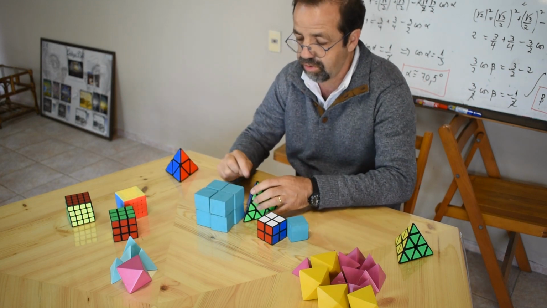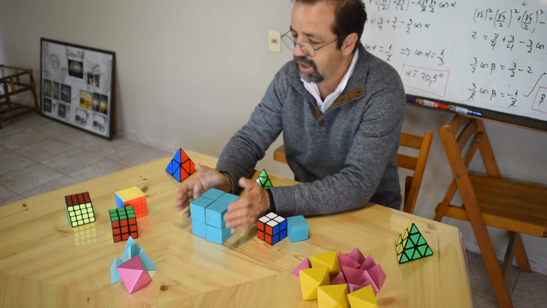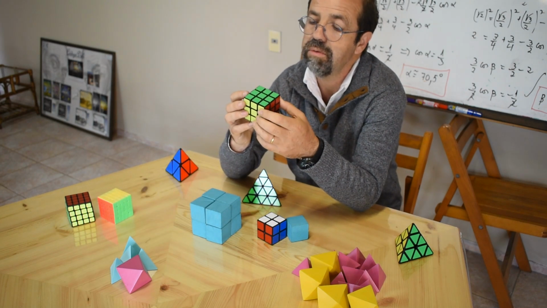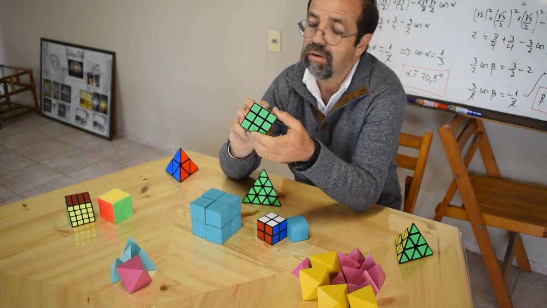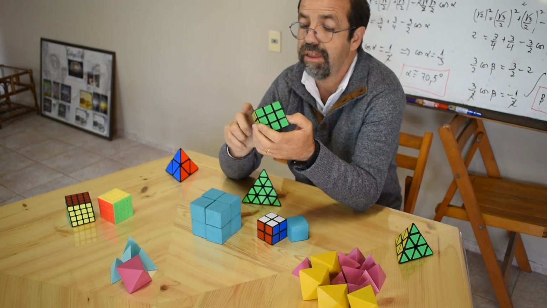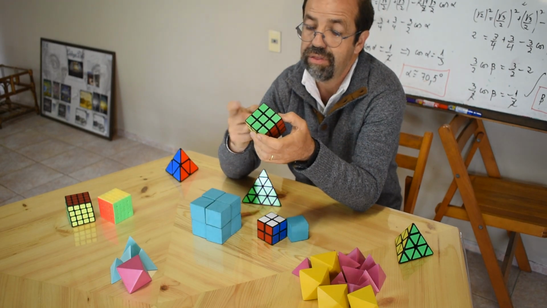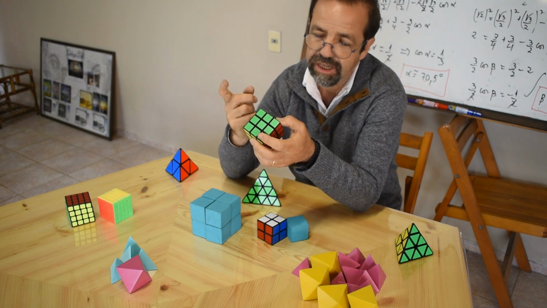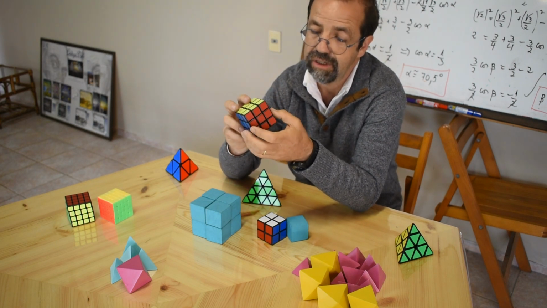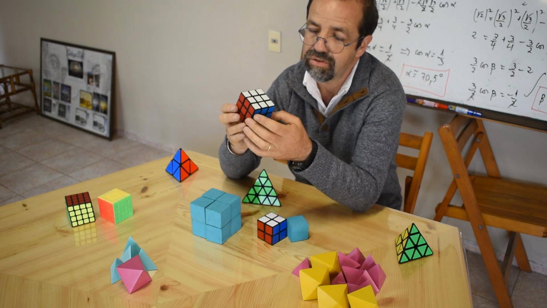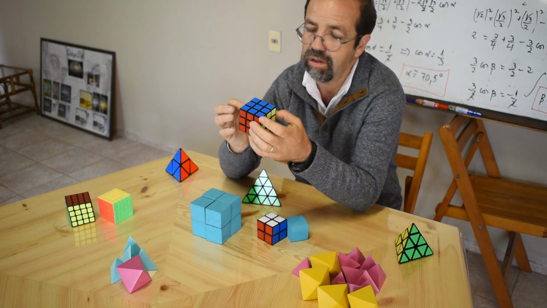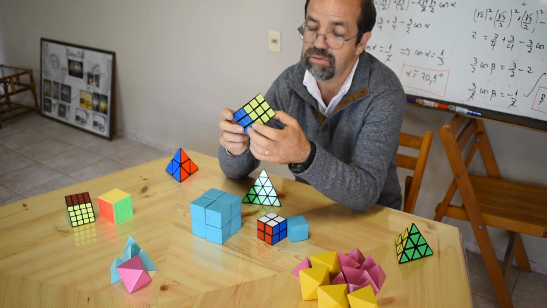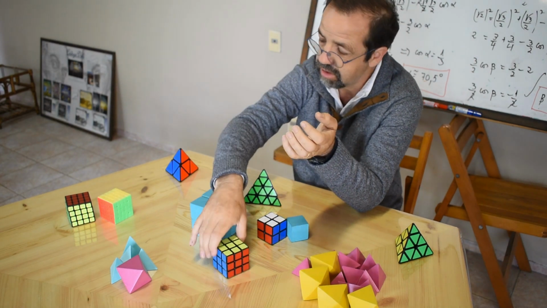So it's 2 to the third. If we have the Rubik cube, we have side 3. 3 to the third, the exponent 3, is 27. So here, if we construct this with all little wood cubes, that will have 27 little cubes.